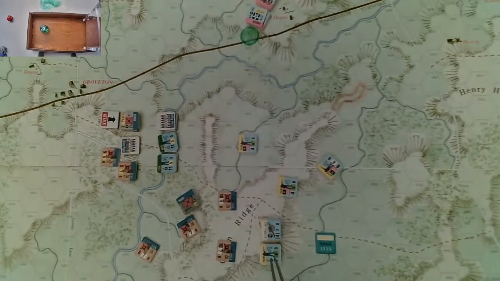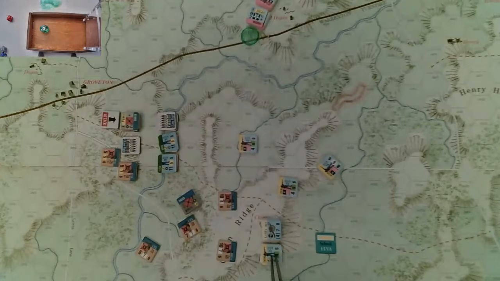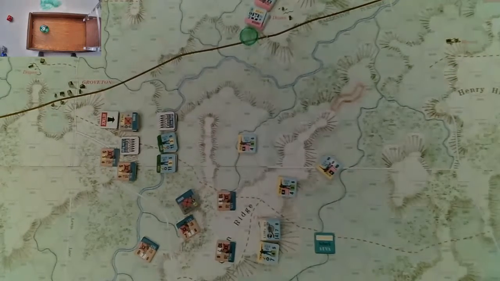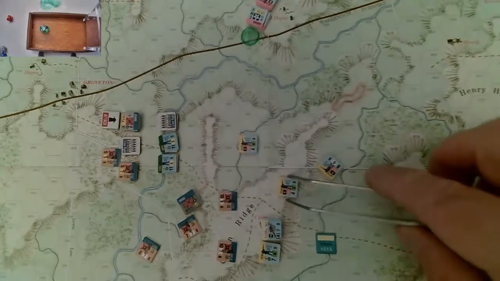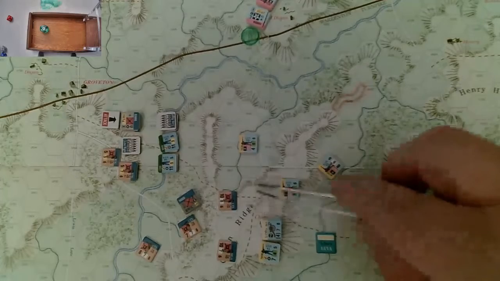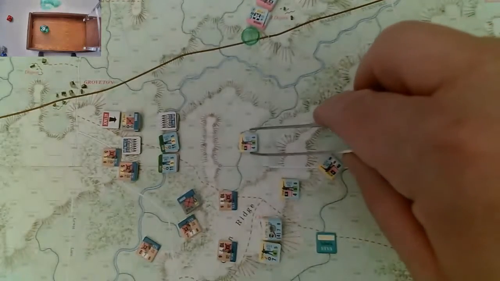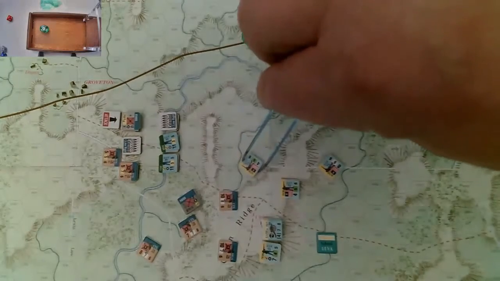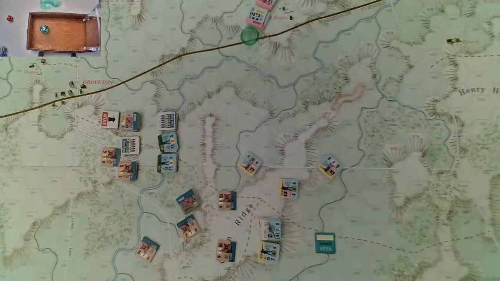Yeah, I'm going to have to. These guys need to desperately do cover. They're going to get overrun quickly. And I've got other units to move up here. So let's first off move these guys. They're going to move up to there.